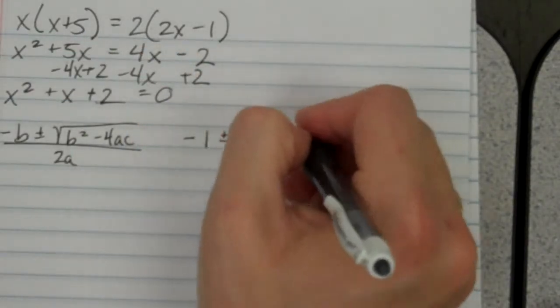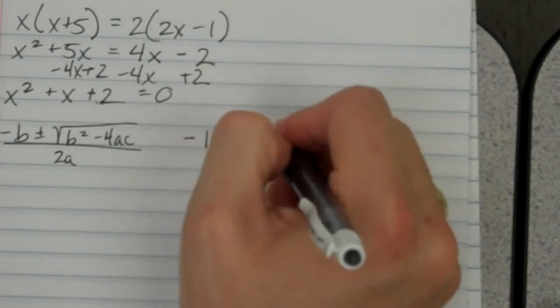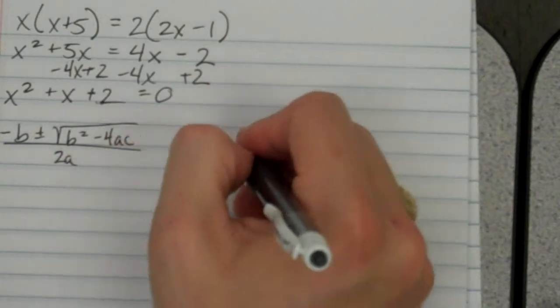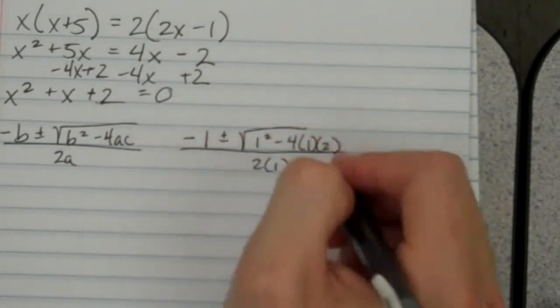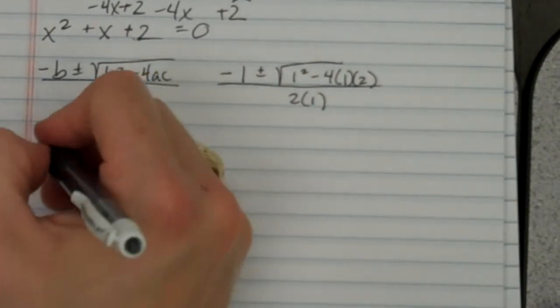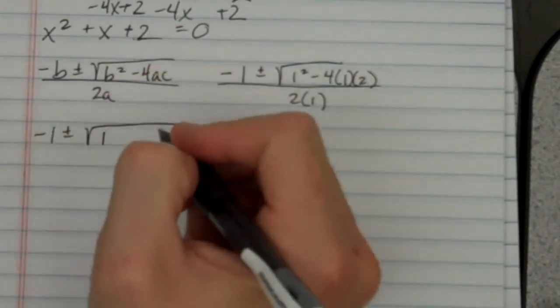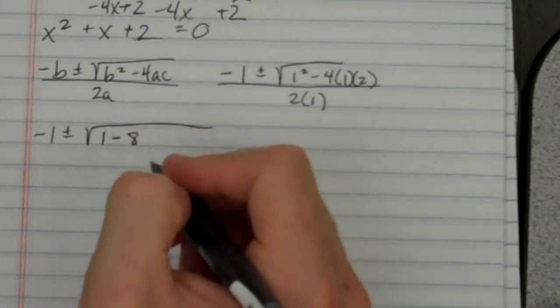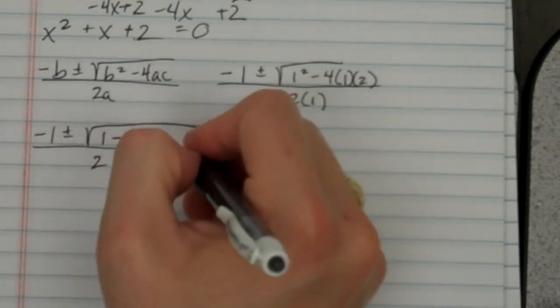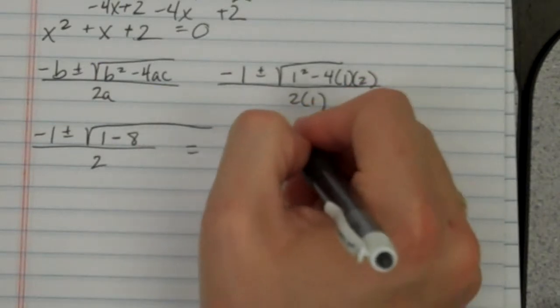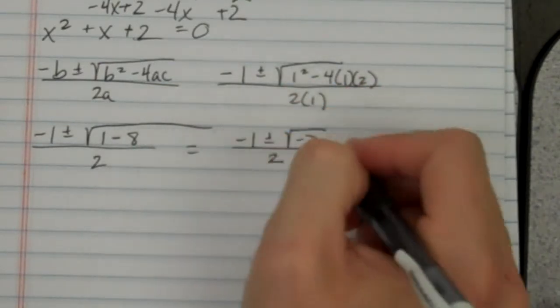Plus or minus the square root of 1 squared minus 4 times 1 times 2 all over 2 times 1. Okay? So that's going to be negative 1 plus or minus the square root of 1 minus 8 over 2, equals negative 1 plus or minus the square root of negative 7 over 2.